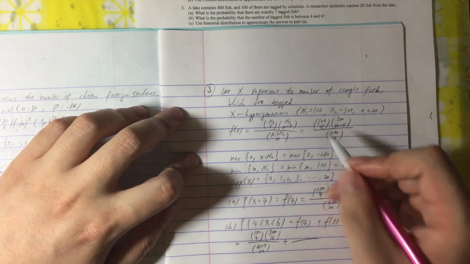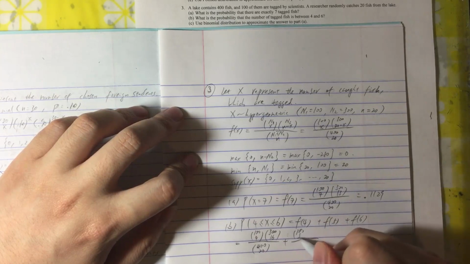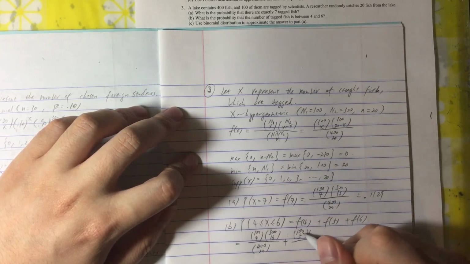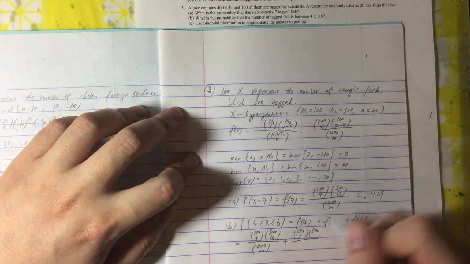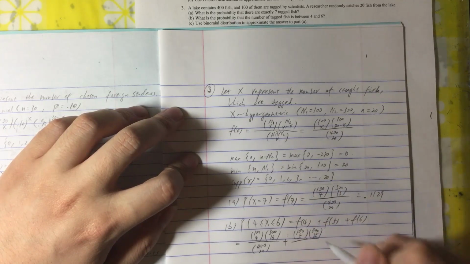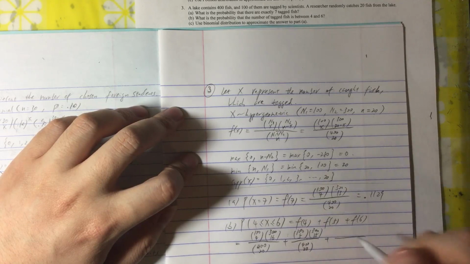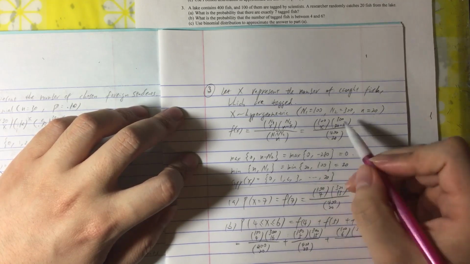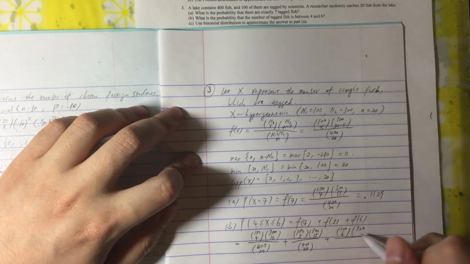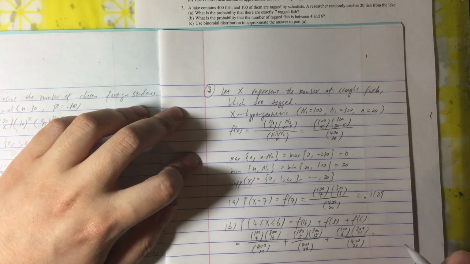Plug in 5 for x. 100 choose 5 times 300 choose 20 minus 5, which is 15, over 400 choose 20. Plus f of 6. 100 choose 6, 300 choose 20 minus 6, which is 14, over 400 choose 20. Then use a calculator. I get 0.5725.